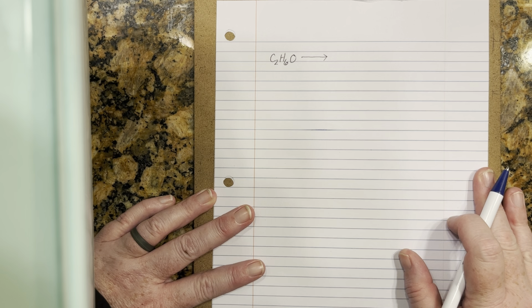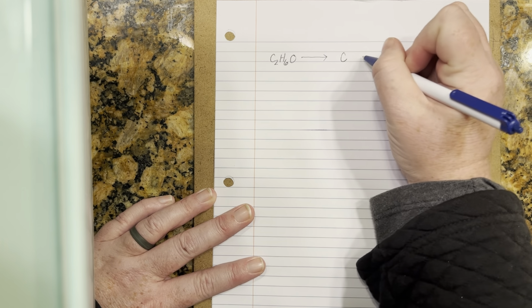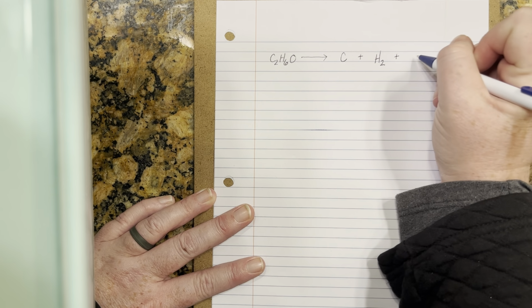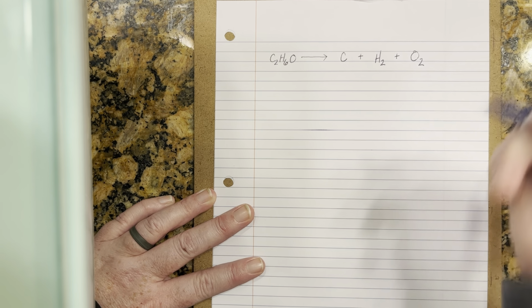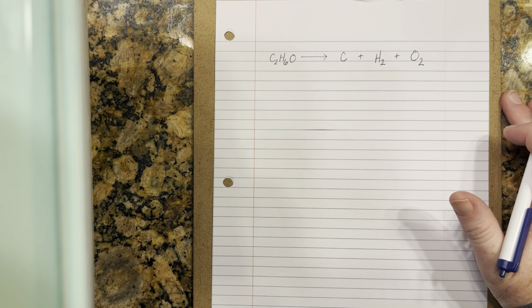So the first thing you need to do is to determine which are homonuclear diatomic, and that would be hydrogen and oxygen. So it's going to produce carbon, and it's going to produce hydrogen, and you need to give it 2 atoms, and it's going to produce oxygen. Okay, so the next thing you need to do is balance this equation. Your book works through some different methods on how to do this.